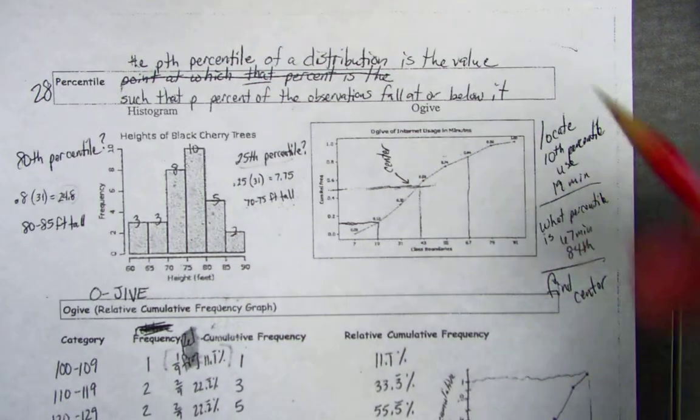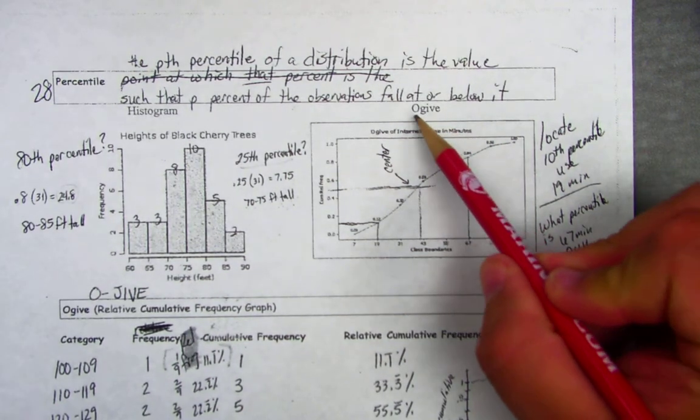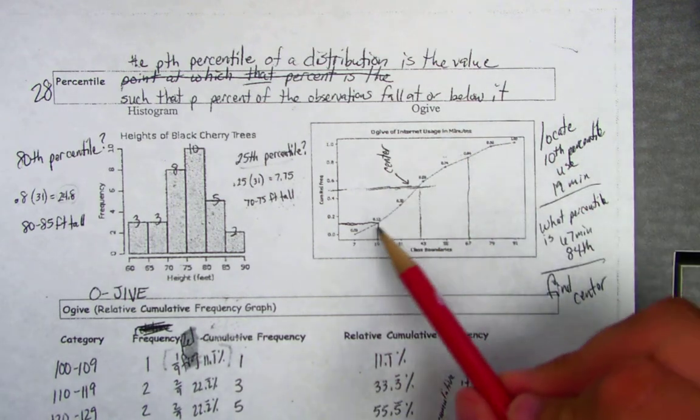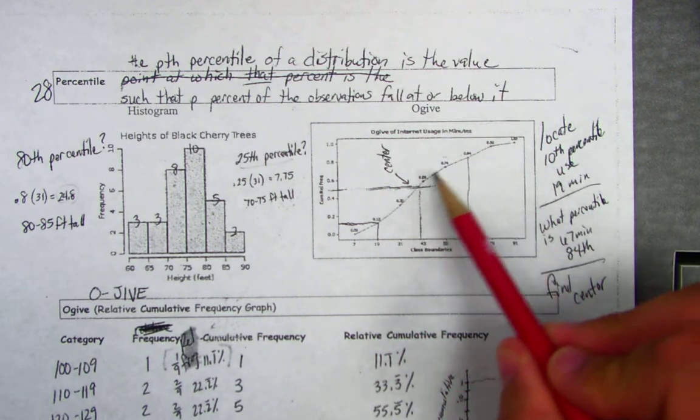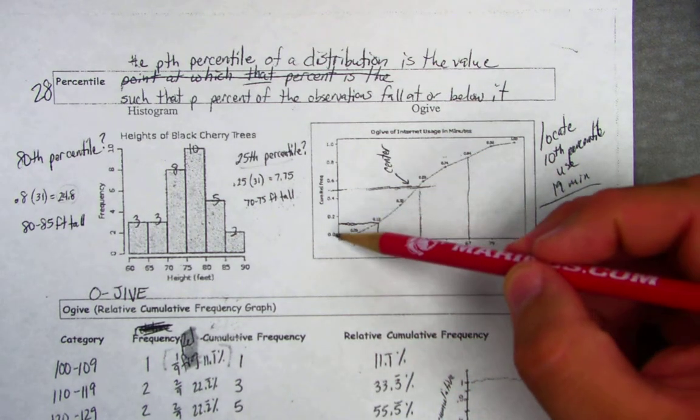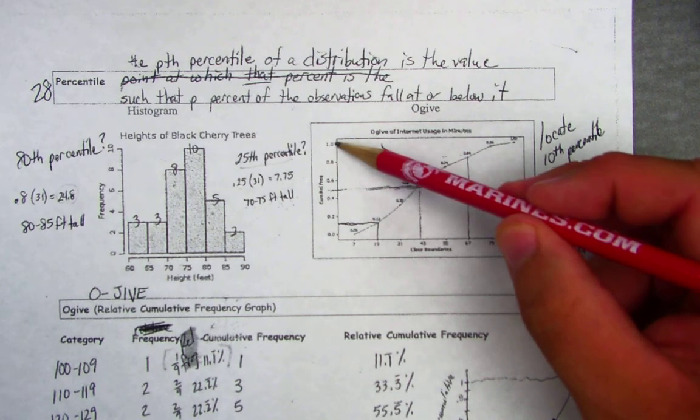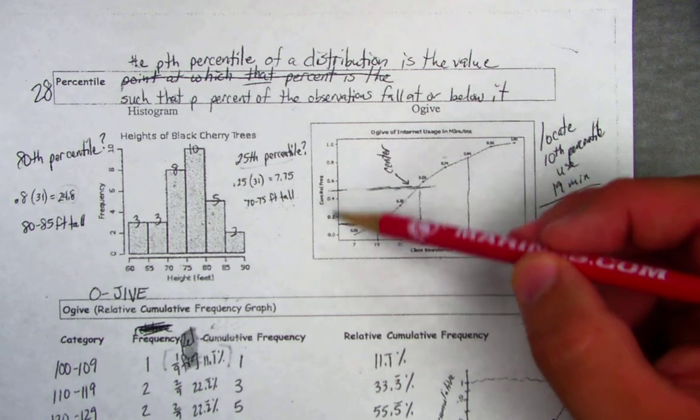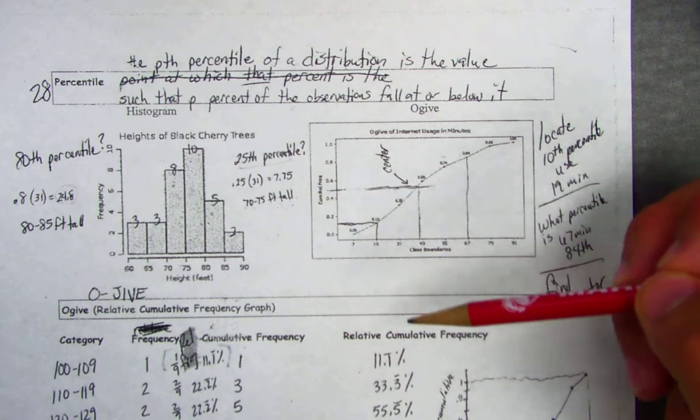This next one is pronounced ogive. This is an ogive graph. It goes from 0 up to 100%. So from 0 to 1 in the decimal versions.